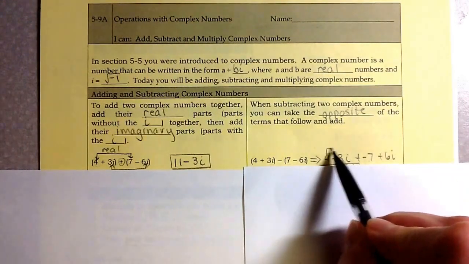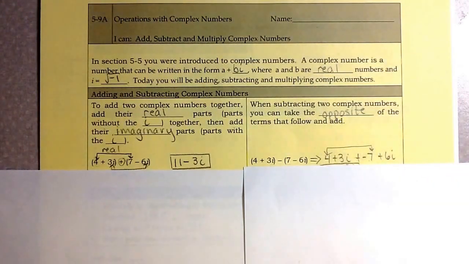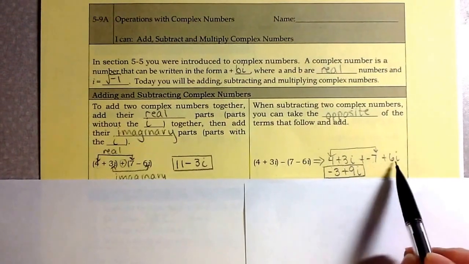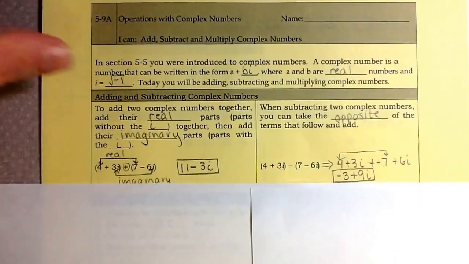So now I'm back to adding, so I take these two pieces without the i, and that's going to give me a -3, and then I go back and I get the pieces that have the i, so plus 9i.